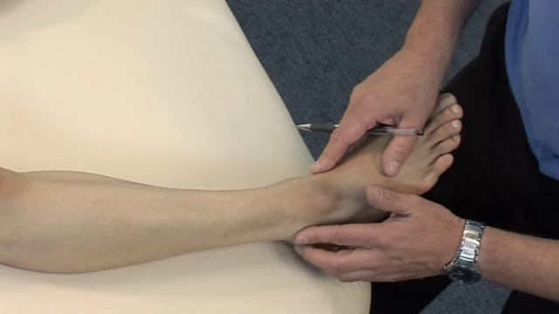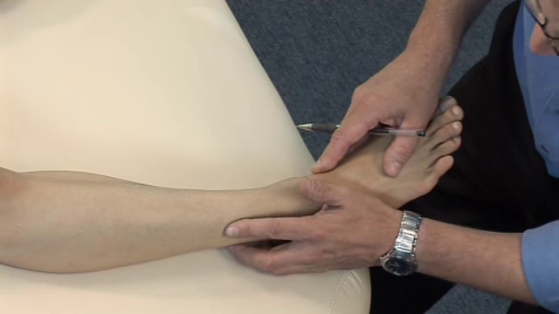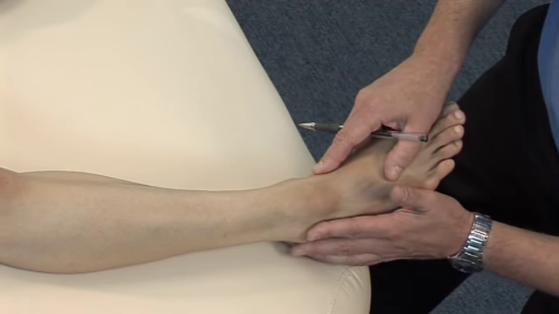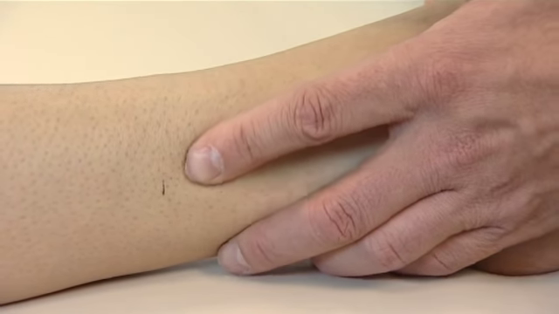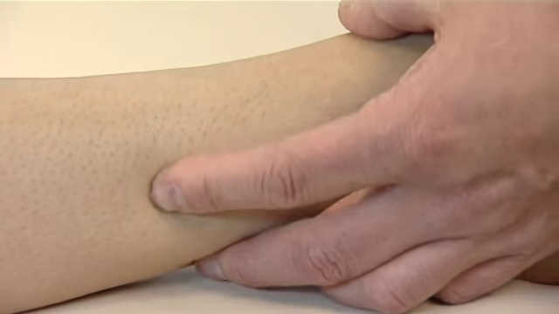Gall bladder 38 is located 4 cm superior to the prominence of the lateral malleolus at the anterior border of the fibula. If you palpate up from the lateral malleolus, feeling the posterior and anterior border of the fibula, it should be easy to find this point.